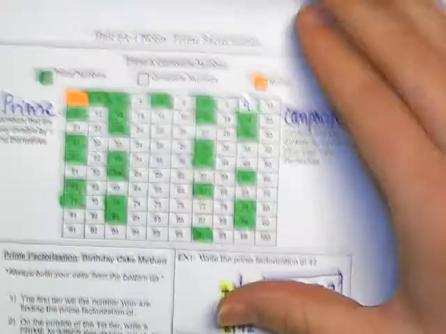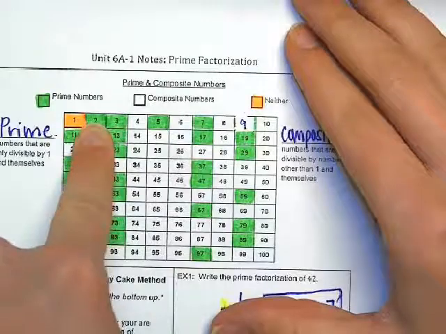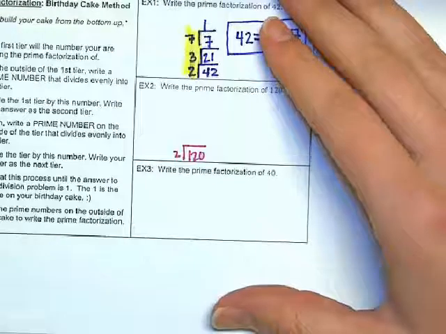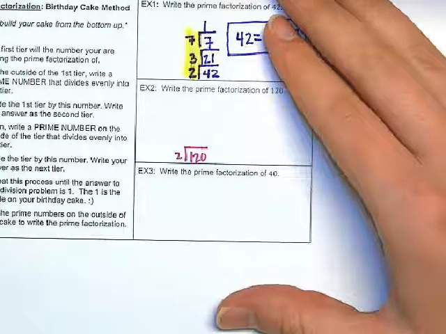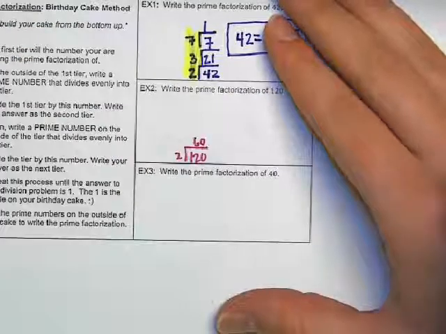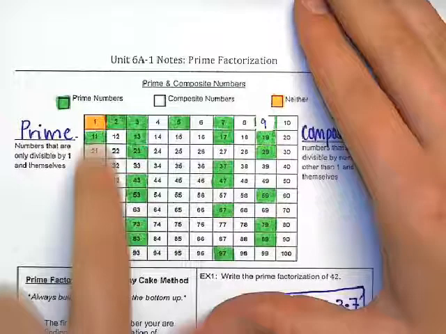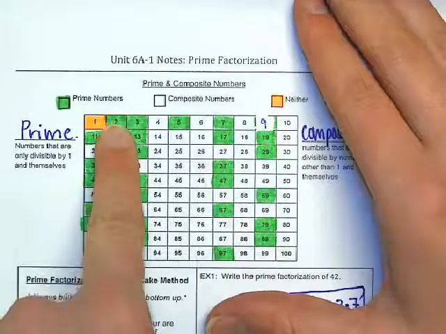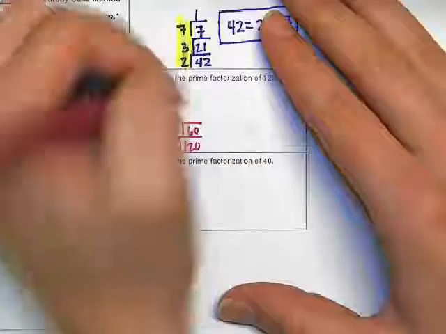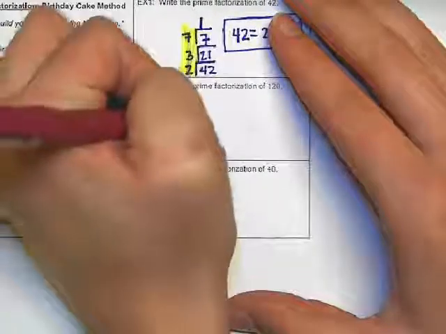Okay, then I go to the top and start with my first prime number. Can 120 be divided by 2? Yes. So we're going to put a 2 out there. And what is 120 divided by 2? 60. So put 60 on top. And then we're going to make the next tier. And I go back to the prime numbers. Can 60 be divided by 2? Yes. So I put 2 on the outside. What is 60 divided by 2? 30. So the answer goes on top.